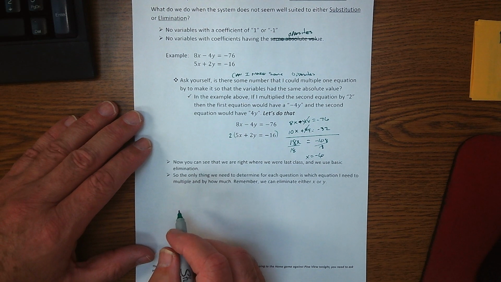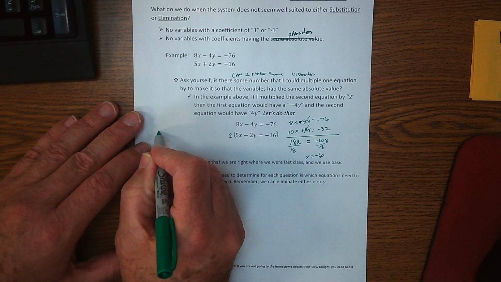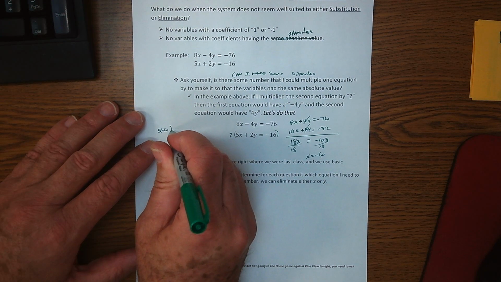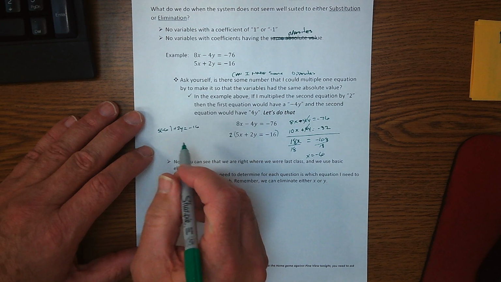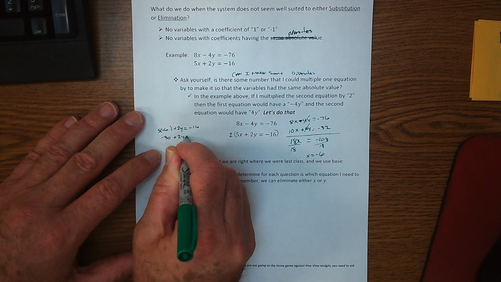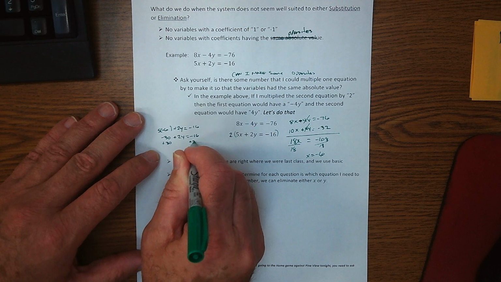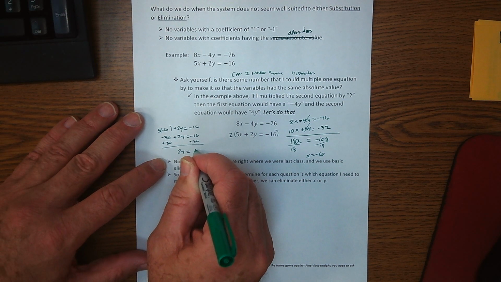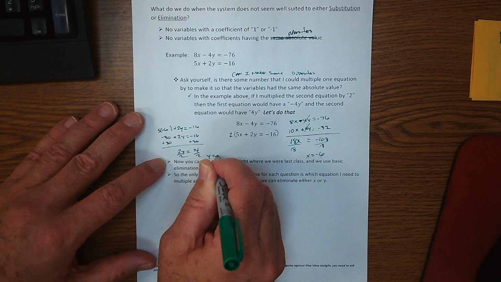I think I'll put it in the bottom, it looks more fun. 5 times -6 plus 2 times y equals -16. That gives me -30 plus 2y equals -16. I add 30 to both sides and I get 2y equals 14. So dividing by 2, I get y equals 7.